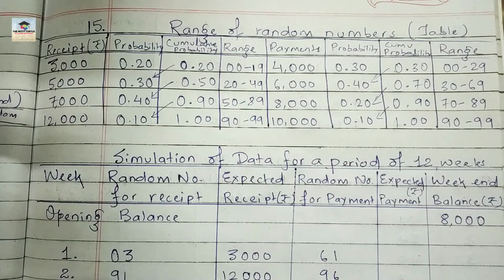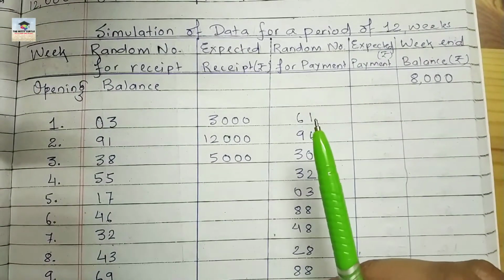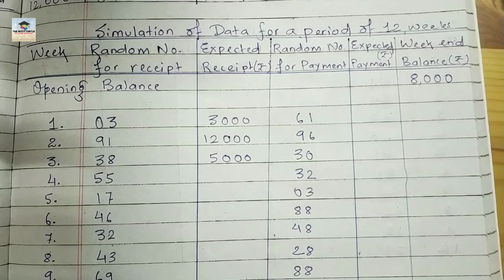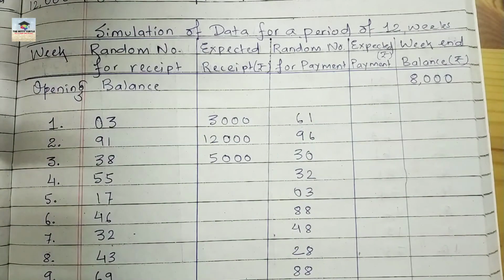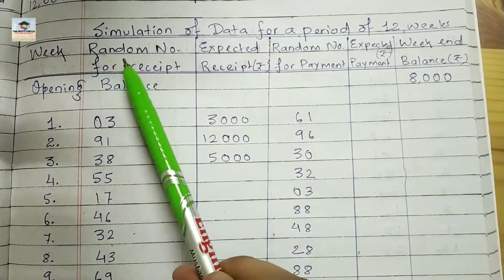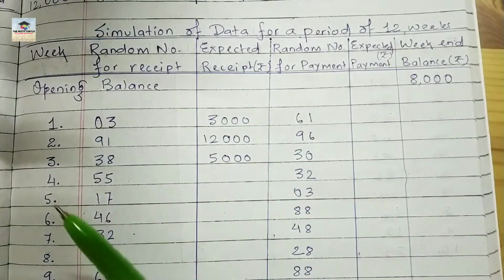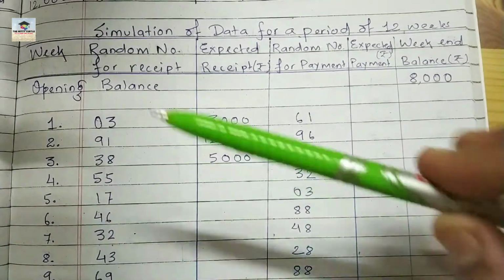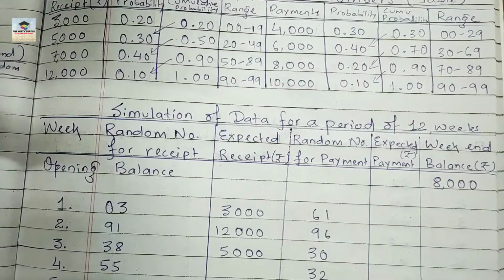Understood? Now in the next table we need to make simulation of data for a period of 12 weeks. एक 12 week के period के लिए हमें data simulate करना है. So how many columns do we have? 1, 2, 3, 4, 5 and 6. So the first column is for the number of weeks and the second column is for the random numbers given for receipt. And आपका expected receipt क्या होगा? ये random number देखना है. You have to put that in the range and you can get the expected receipt.